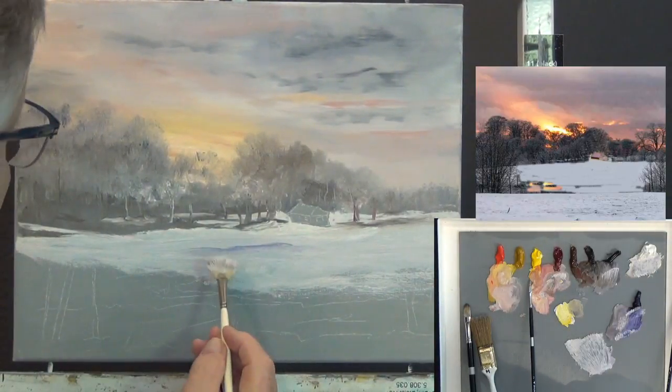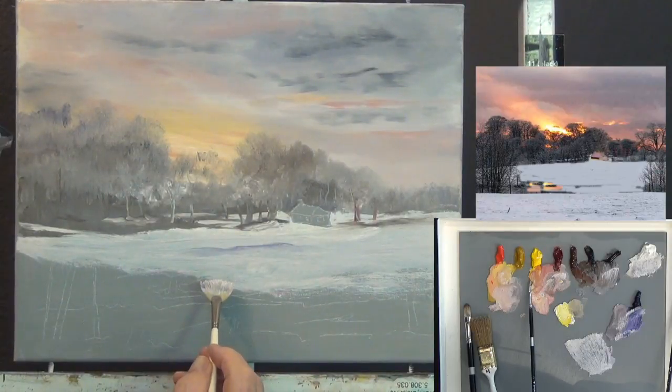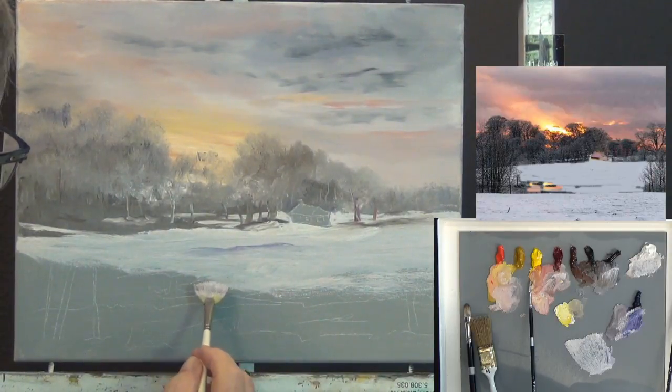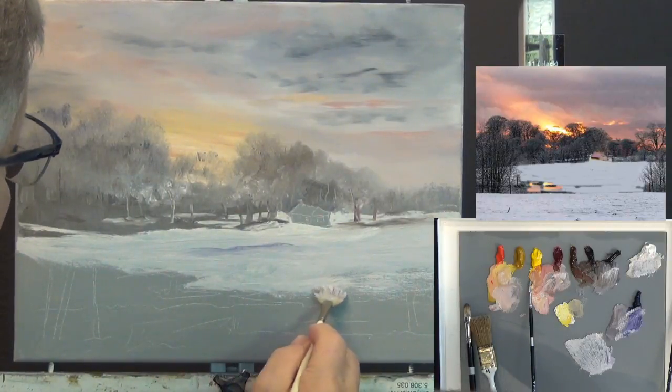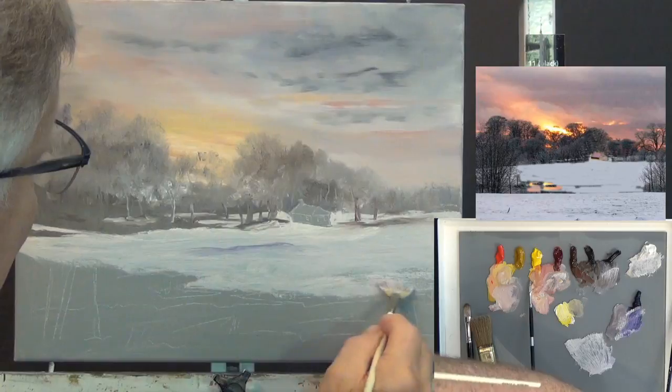Okay, I've got to be careful where I'm getting down here with the snow now. This is my reflections in my water. So I got this going out like this. This is all snow over to here.